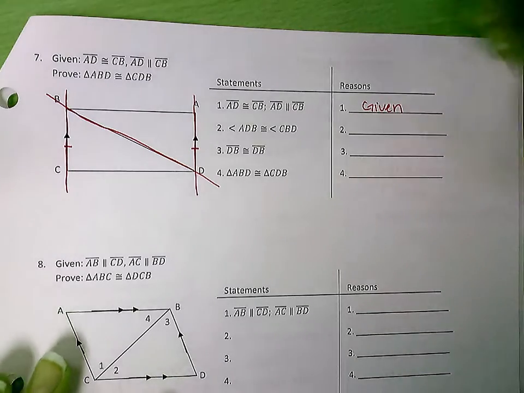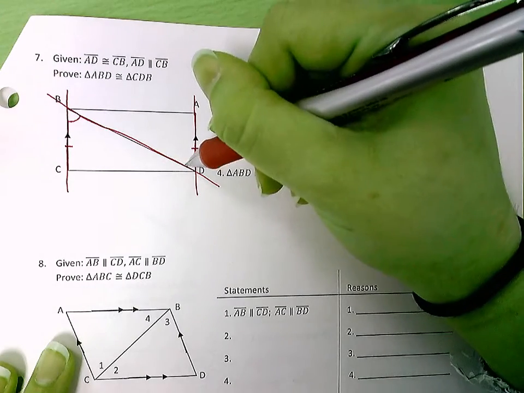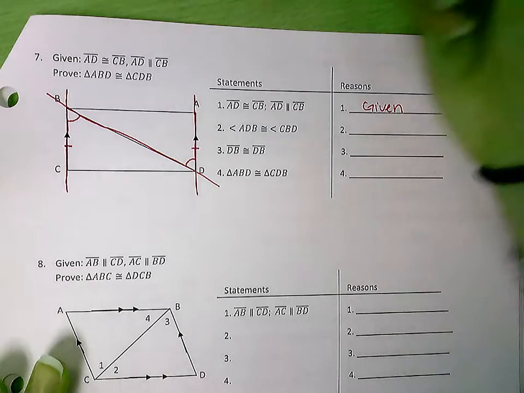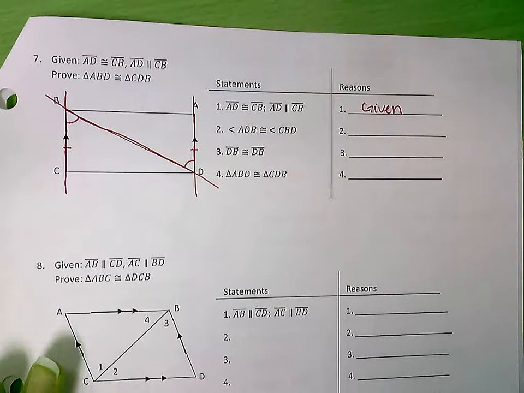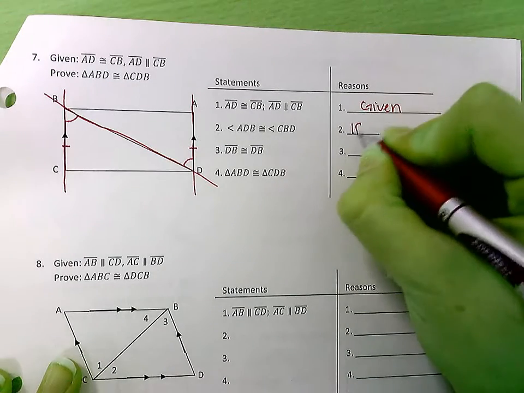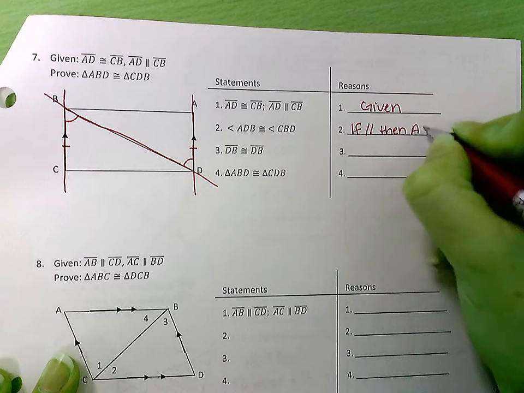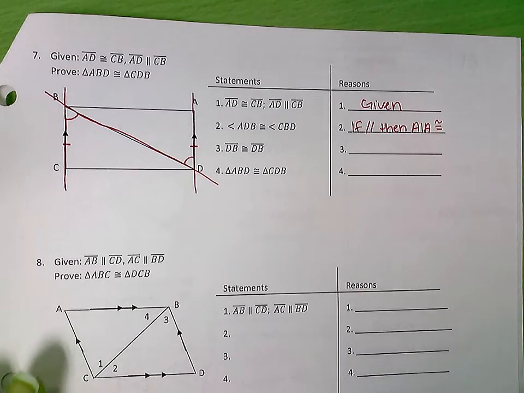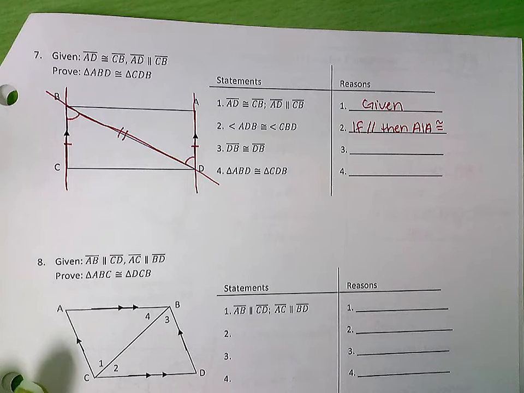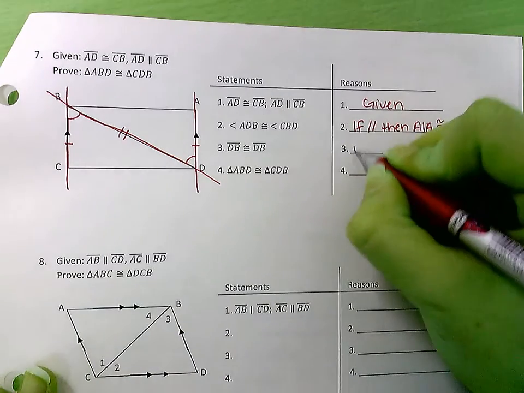I can look at this angle here and this angle here. Quiet. What type of angle pair would those two be? They are alternate interior angles. So since I was given lines parallel, I have to write if parallel, then my alternate interior angles are congruent. Next I have DB is congruent to DB. That was my freebie here. It's a shared side between the two. And that is the reflexive property.